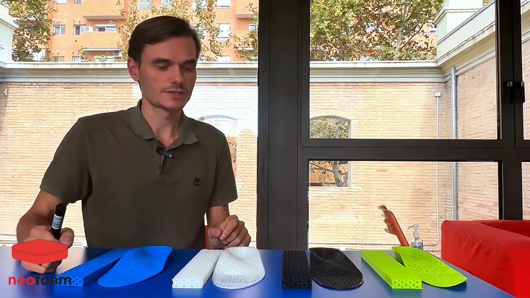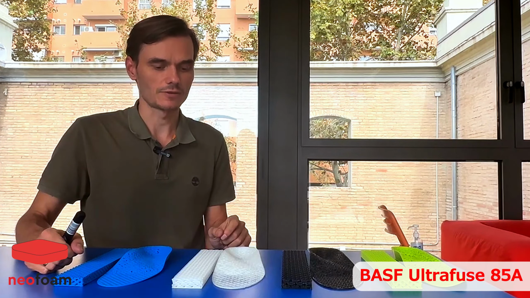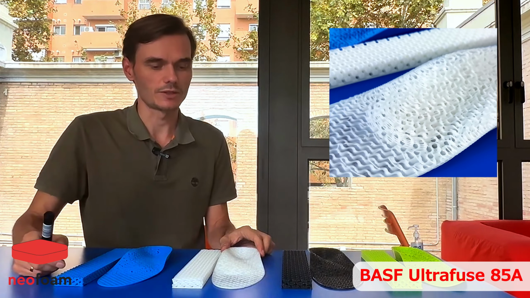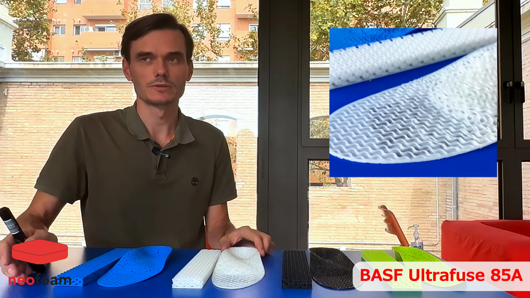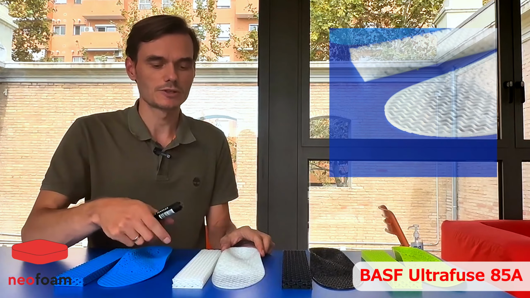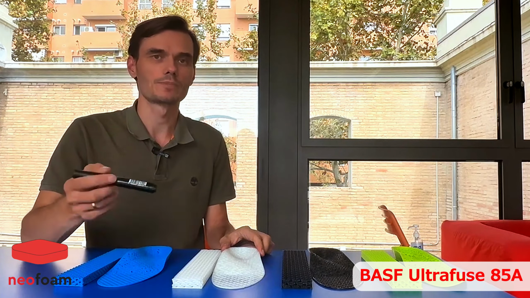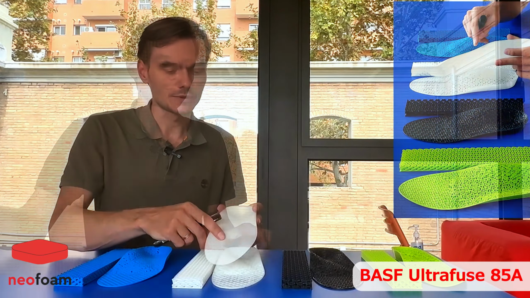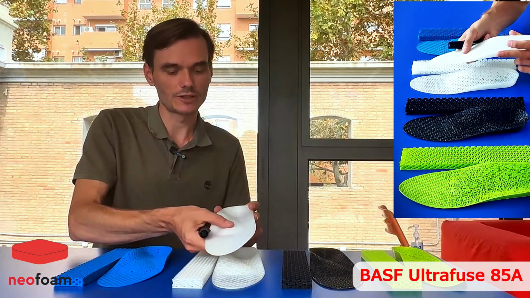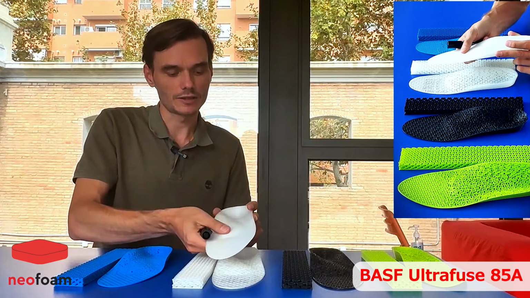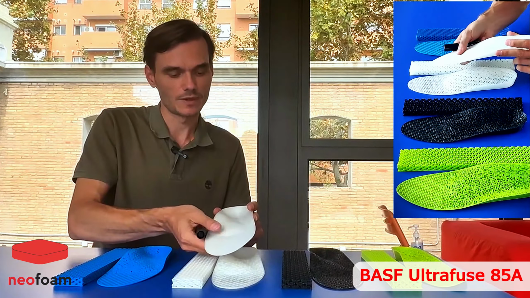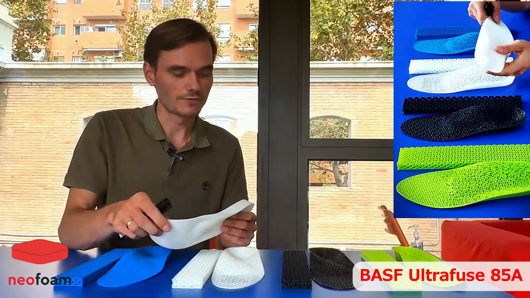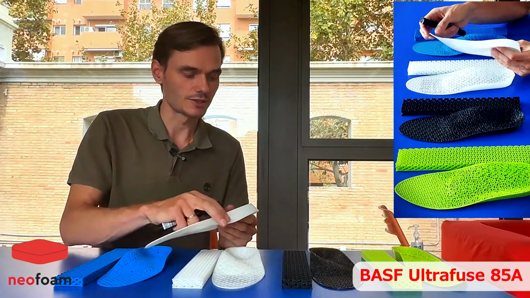Another one is BASF 85A. Very soft material, that is the only one that I know that is fully biocompatible. That means that not only the material is biocompatible, but also the products that are printed with this material are biocompatible. And as a result, the top surface is skin-friendly, very soft touch, and just very nice. This material really gives a possibility to make very good surface quality quite fast.